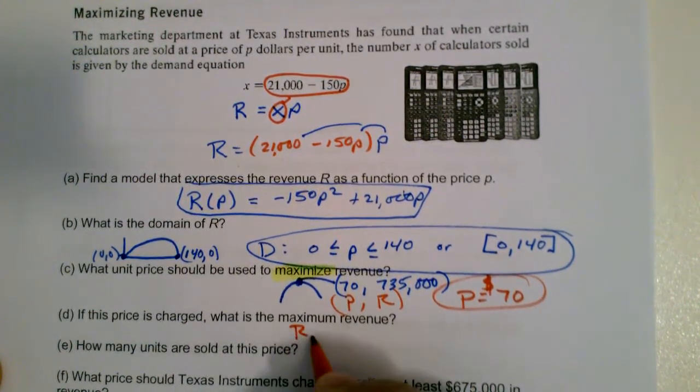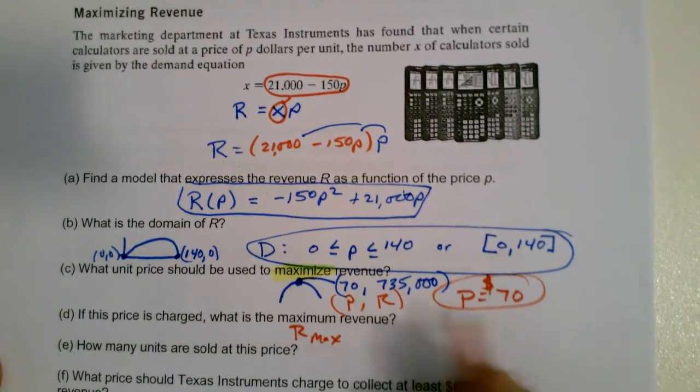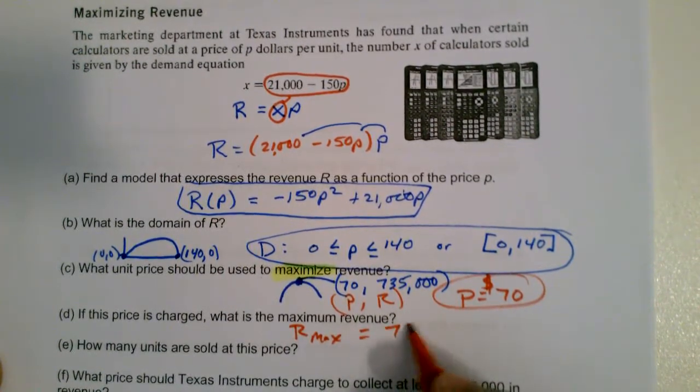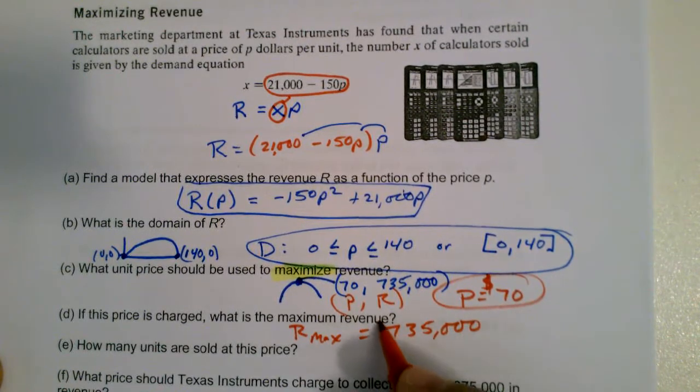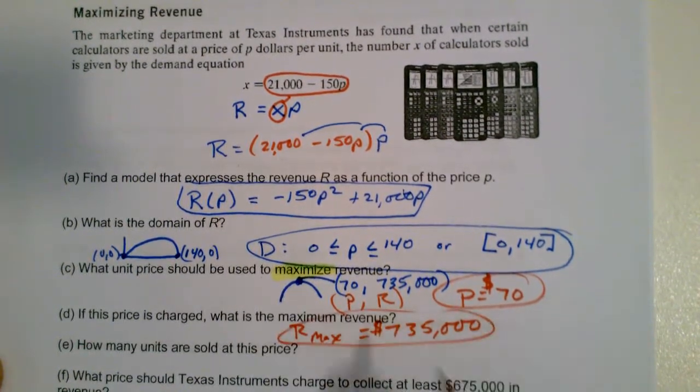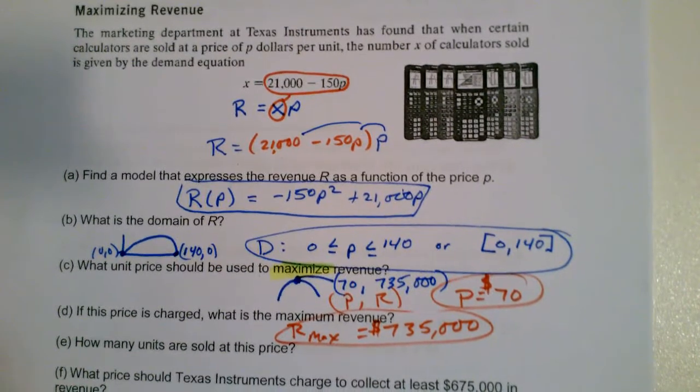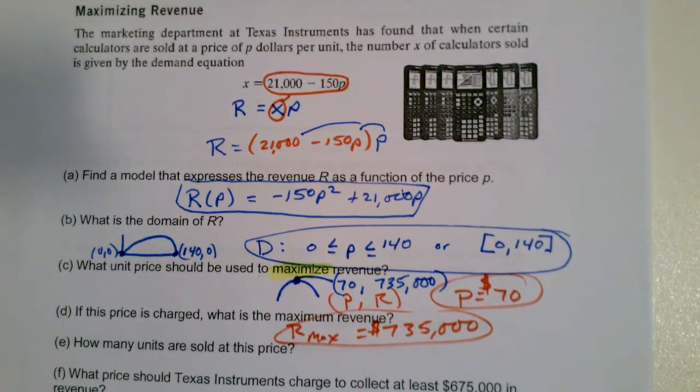So your revenue max from up here we had was 735,000. Guys good with that? So far, so good. Any questions?